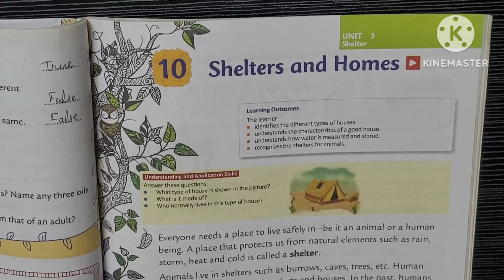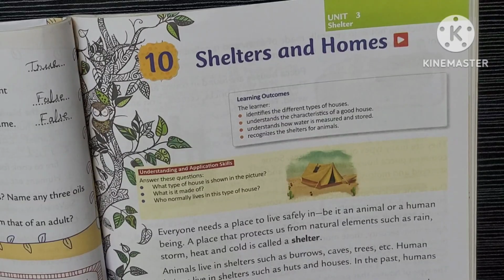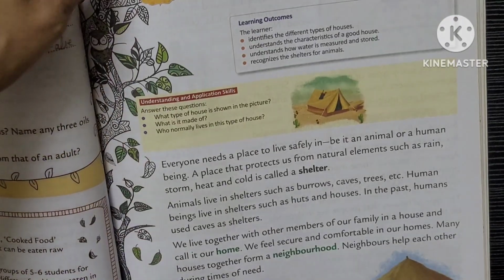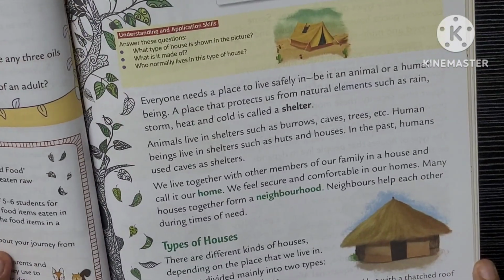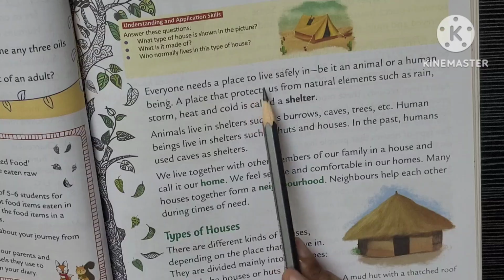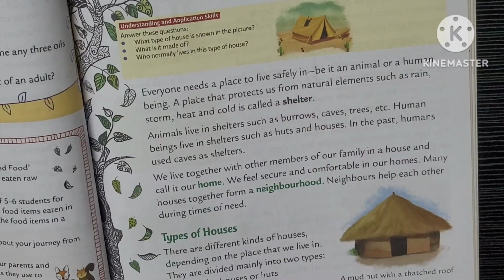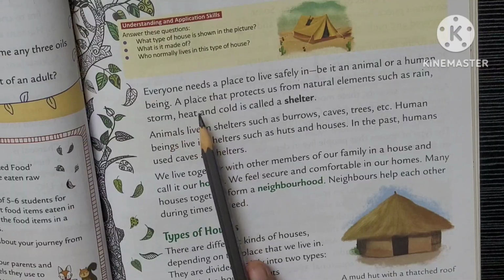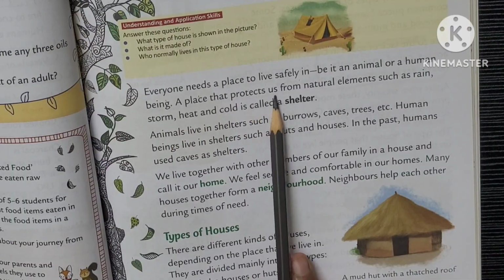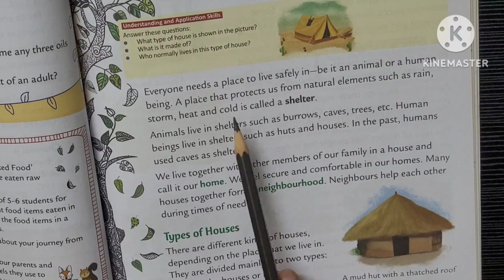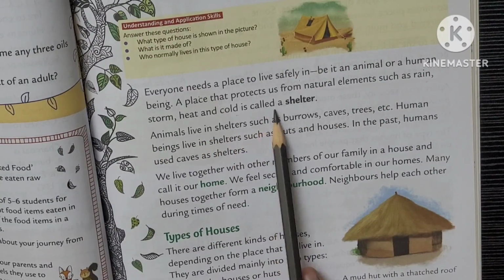Today we will see lesson 10, Shelters and Homes. Everyone needs a place to live safely in, be it an animal or a human being. A place that protects us from natural elements such as rain, storm, heat, and cold is called a shelter.